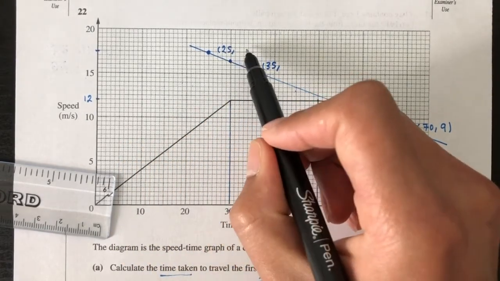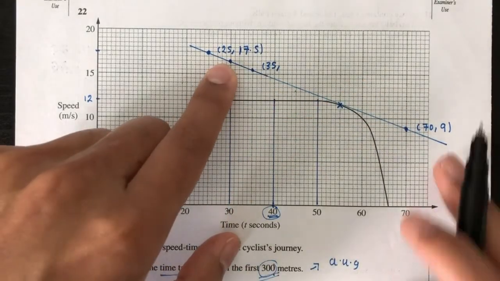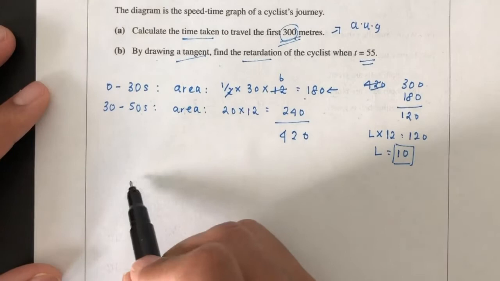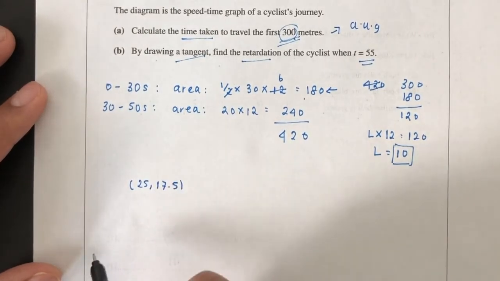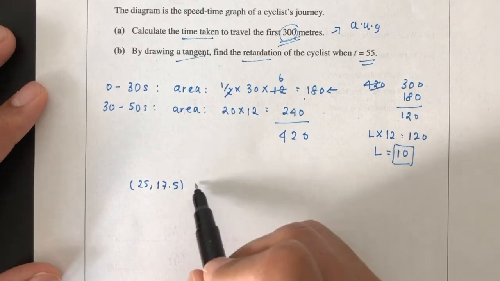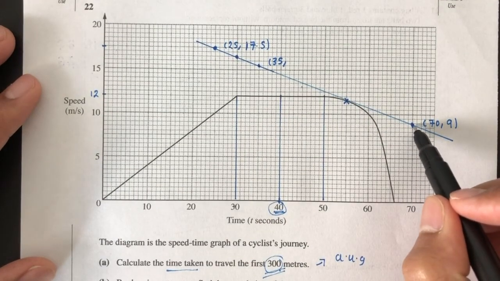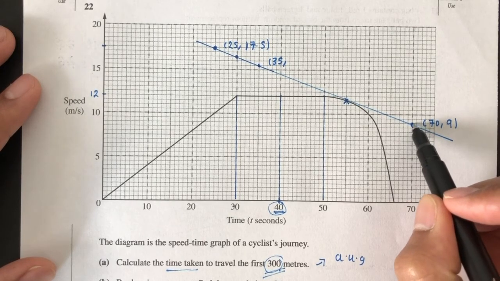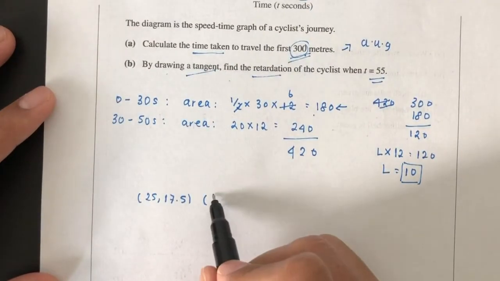So let's just take this one we are over with. So 17.5. So let's find the gradient with those 2 points. So the first point is 25, 17.5. And for this point, let's have a look. So 70, it is actually in between, so that will be here. 9, 8.5, so I guess take it 9, 70.